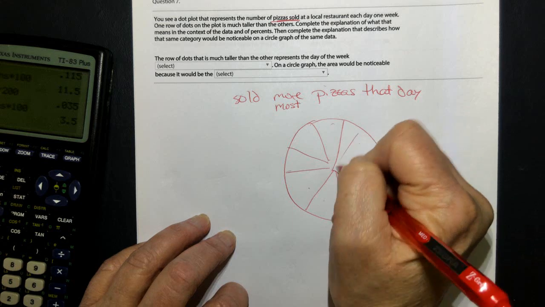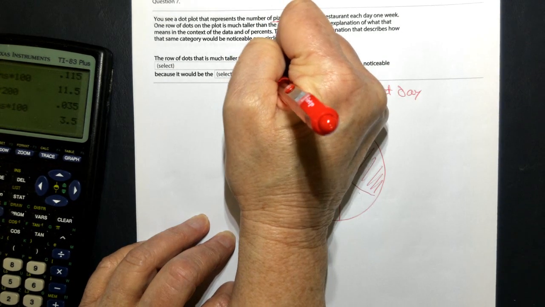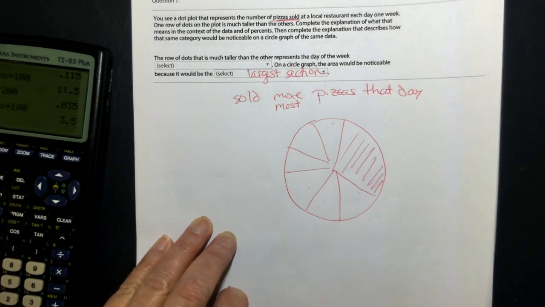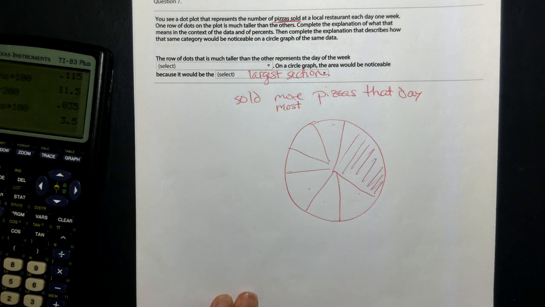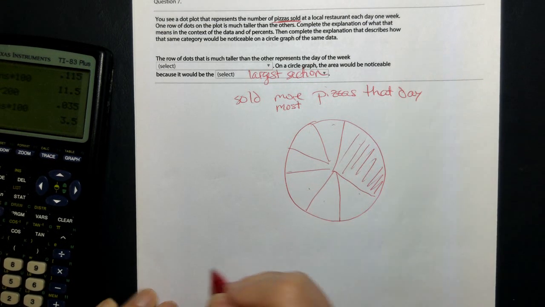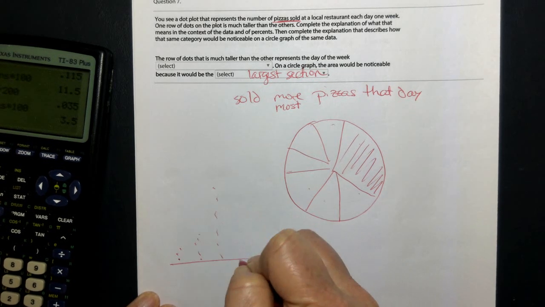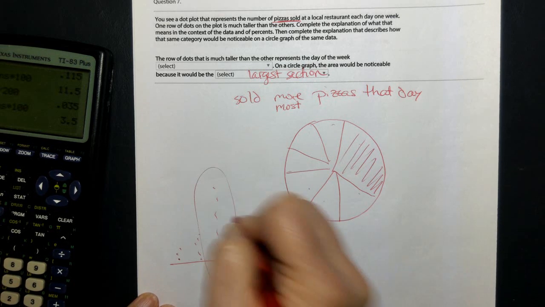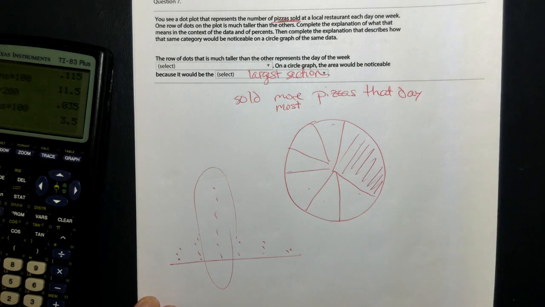Obviously, this is the big day because it is the largest section. Those are my words. It might be different on the HRW, but the concept is the same. If it's on a dot plot, it would be something like this, where the dot would be the biggest one, and if you did the same data on a circle, it would be the biggest piece of the pie.